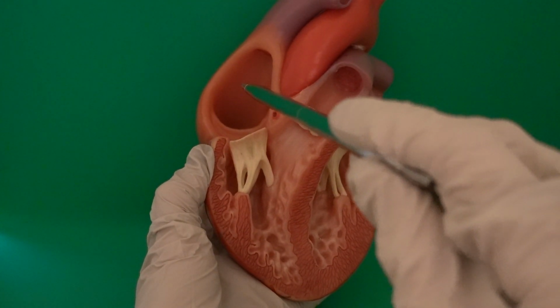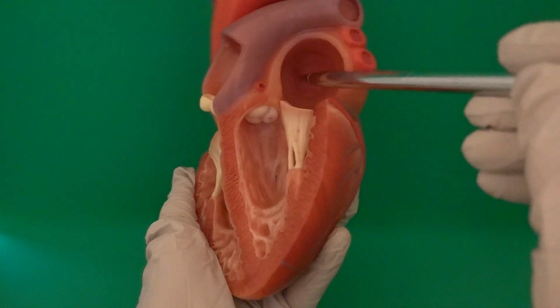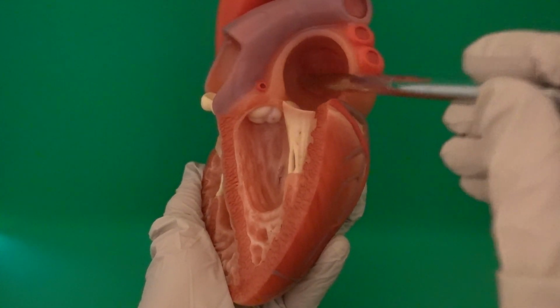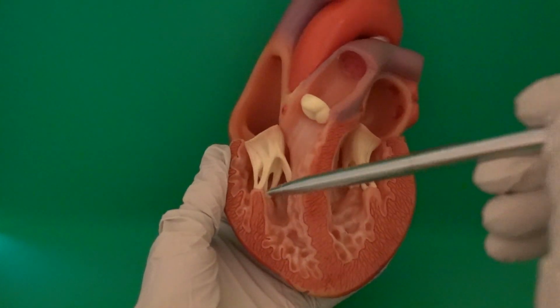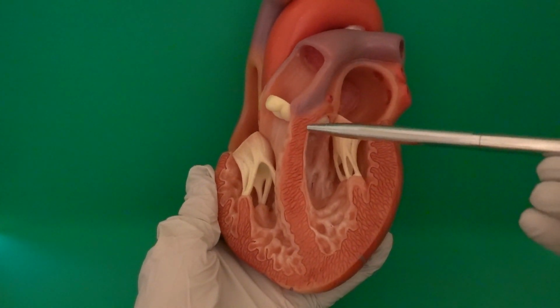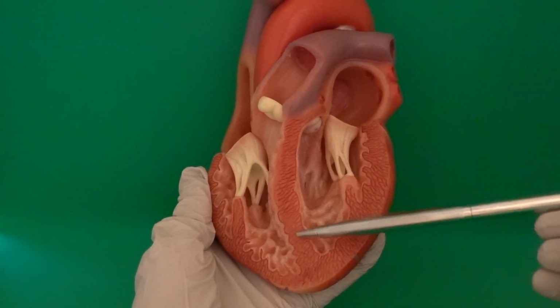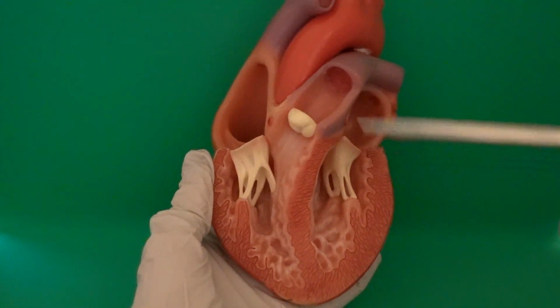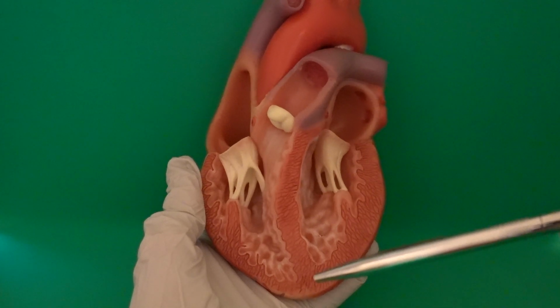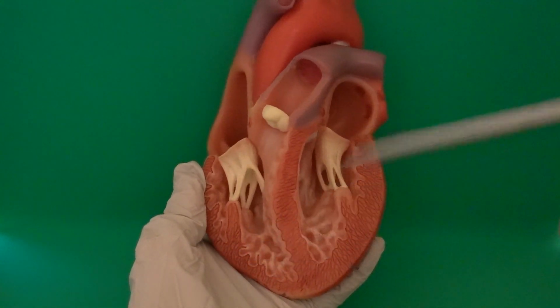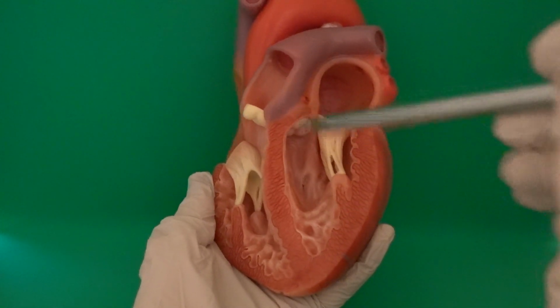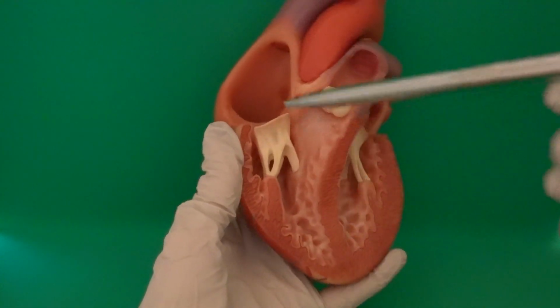Between atria, we do have a wall separation. We call that interatrial septum. Between the 2 ventricles, we have interventricular septum. The reason that the right and left side should be separated is because in the right side we have flow of deoxygenated blood, but in the left side we have flow of oxygenated blood.